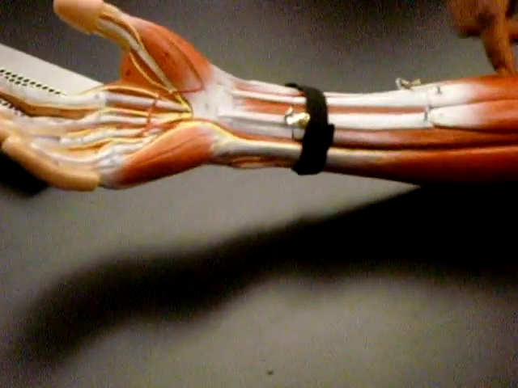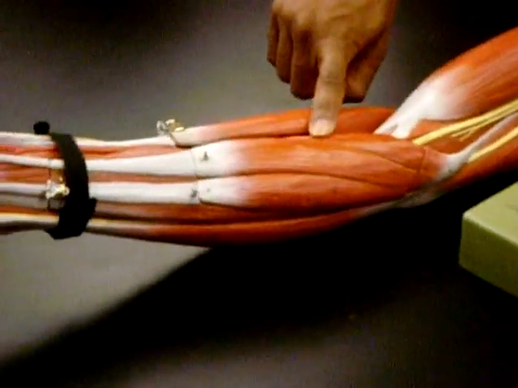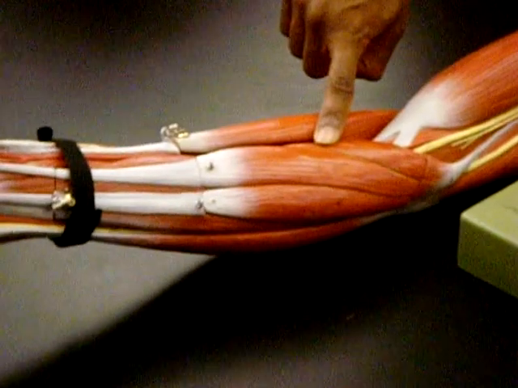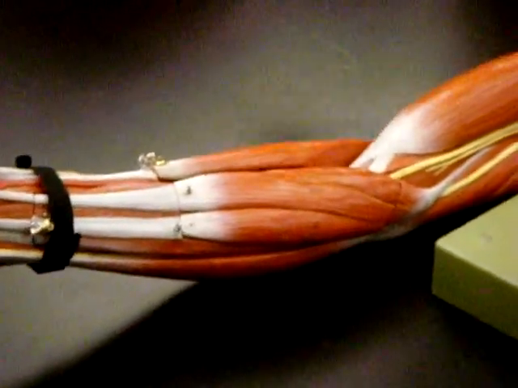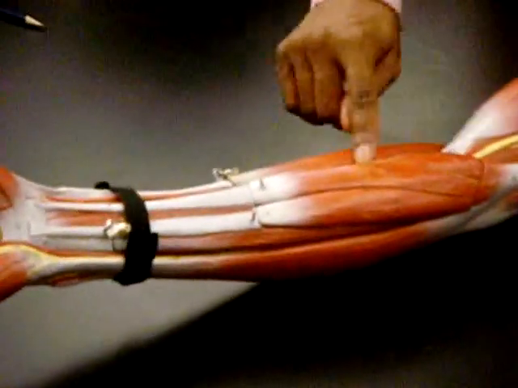The last muscle we have is a short little muscle that's found only in front of the elbow. This muscle here is the pronator teres. What does the pronator teres do? Very good. It pronates the forearm. Pronates the forearm. Which one was that? This one right here, the short one.